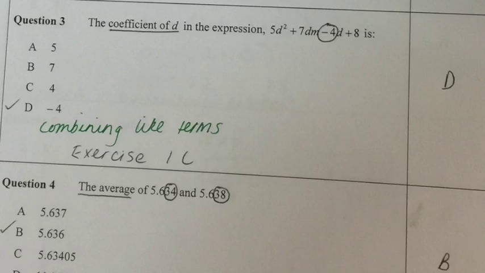Question 3, the coefficient of d in the expression 5d squared plus 7dm minus 4d plus 8. So it's important to know that the coefficient is that number out the front. So we're looking for the number out the front of d. And you can see here I've circled it. I'd encourage you to do something similar in an exam, and it's important to also symbolise the sign, whether it's plus or minus, out the front. So that means that the coefficient is -4, so our correct answer is D.